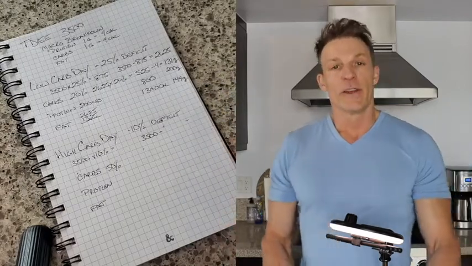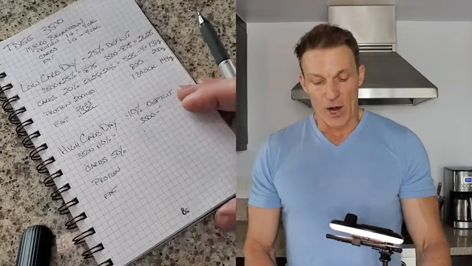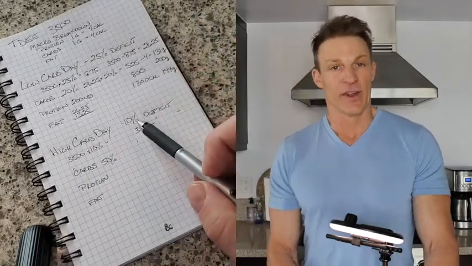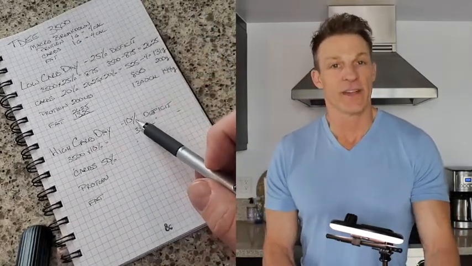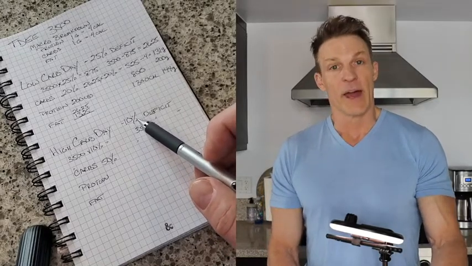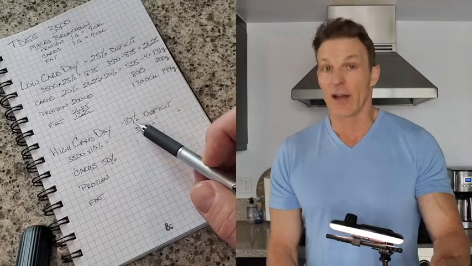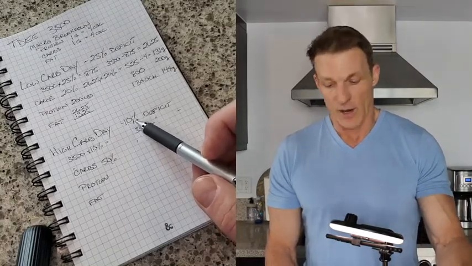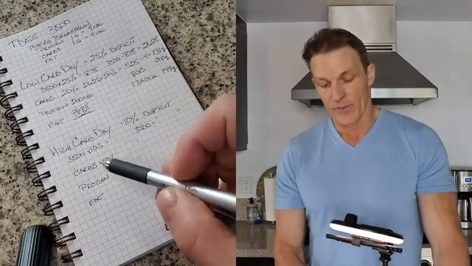So let's move on to the high carb day. On the high carb day, I want to create a 10% deficit. So not quite as much of a deficit. We're going to give our body a little bit of a break so it's not churning too badly in a deficit, but still not getting enough so it has to keep mobilizing our fat stores.